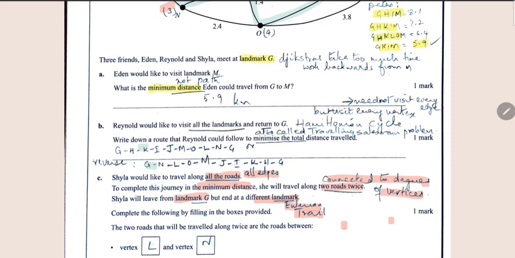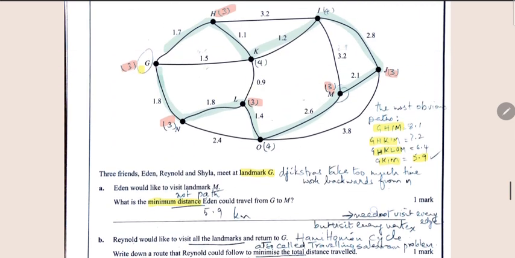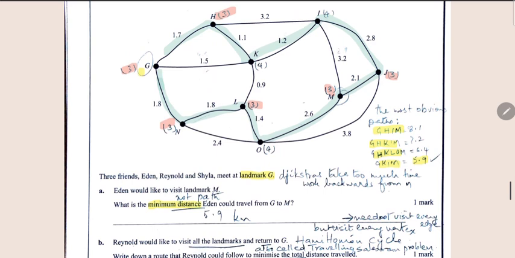The 2 roads that will be traveled along twice are the roads between. You should look for odd degree vertices like I've indicated. Now, if you leave the one which is the starting value, okay, the starting point. So I've indicated on the diagram all the odd degree vertices. Now, there are 2 edges from the starting point, GH and GN.